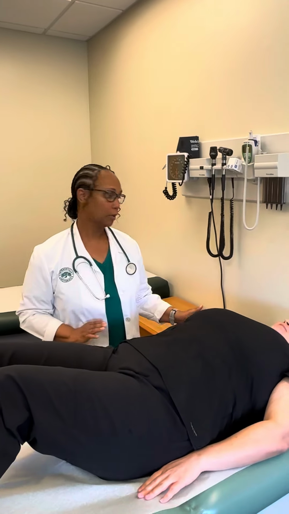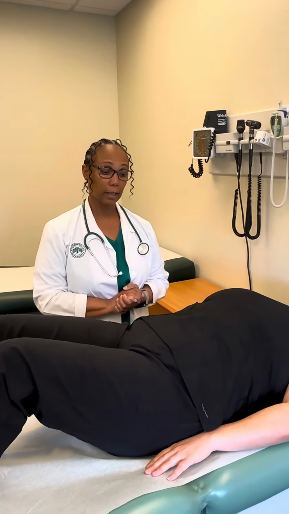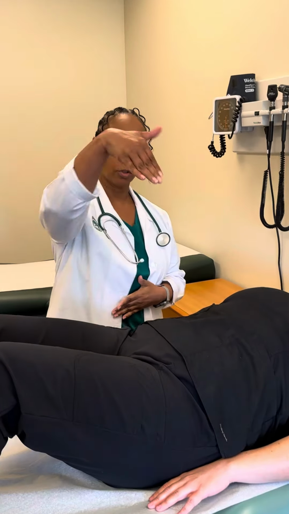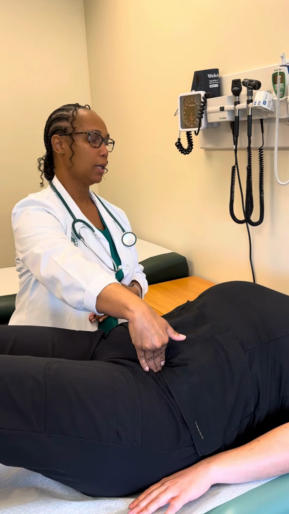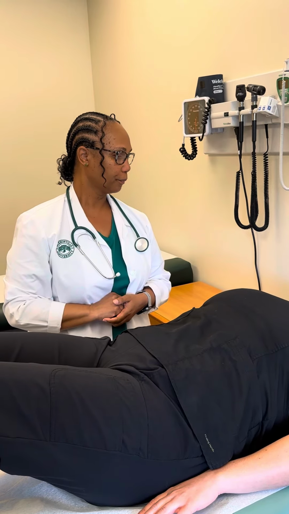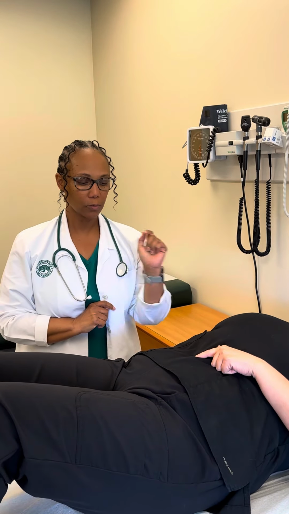Next, I will assess Tara here for rebound tenderness, and that's done in the left lower quadrant. I'm just going to take my hand here in the left lower quadrant, and any tenderness when I do that? No, ma'am. Absolutely. Okay, good. Good job. Show me your umbilicus once again.